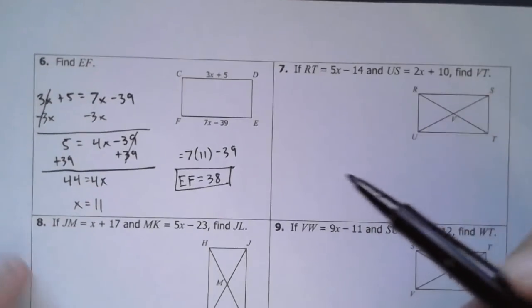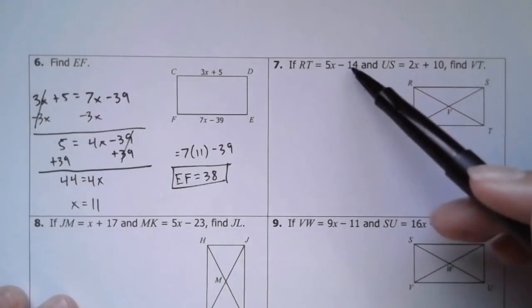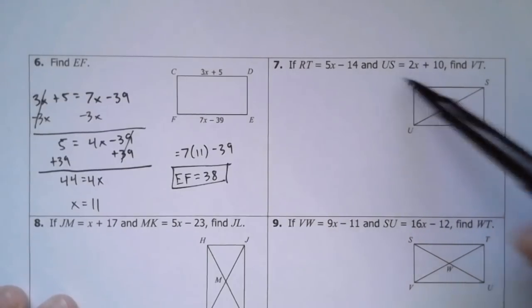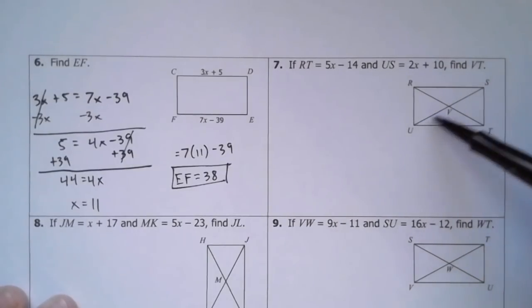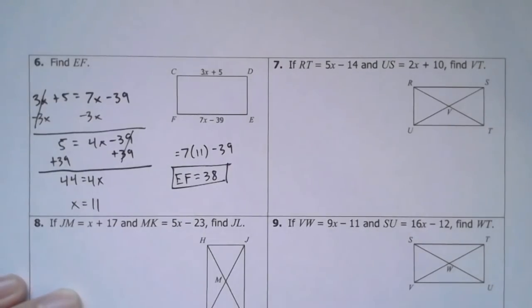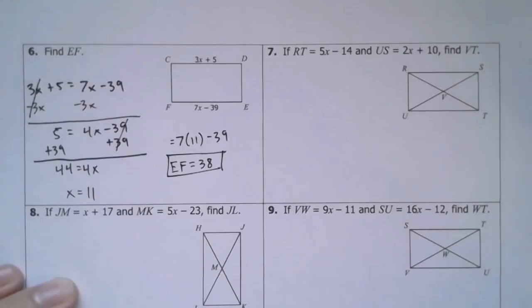Number 7 says if RT is 5x minus 14, and that's this diagonal here, and US is 2x plus 10, that's that one there. It says find VT. VT is half a diagonal here. There's a few ways you can go about this one. Maybe you could pause the video, try it out first, see what you get for your final answer, and then check with this one.